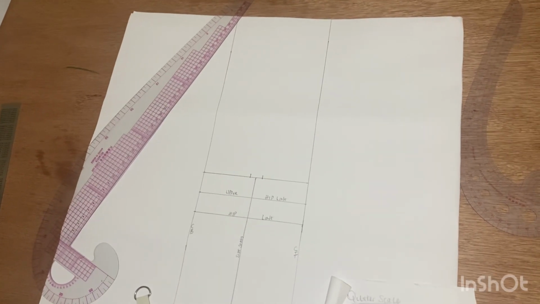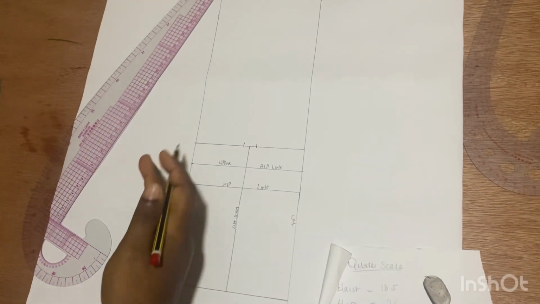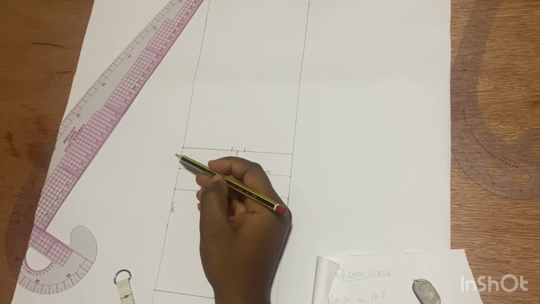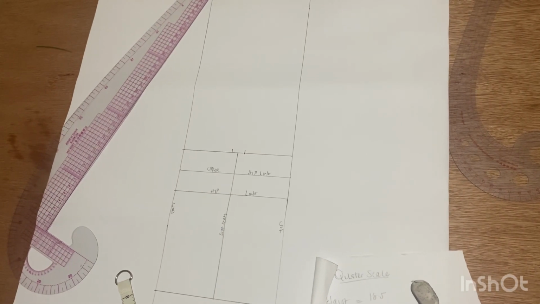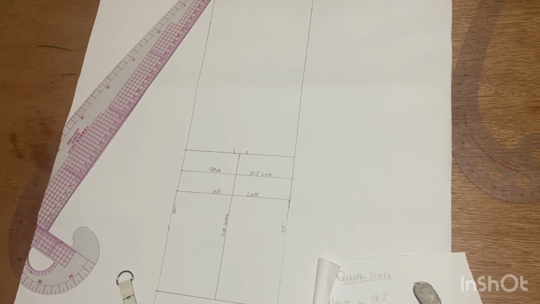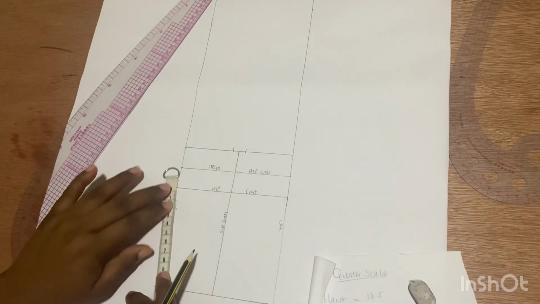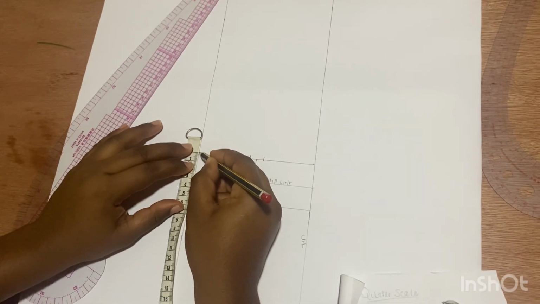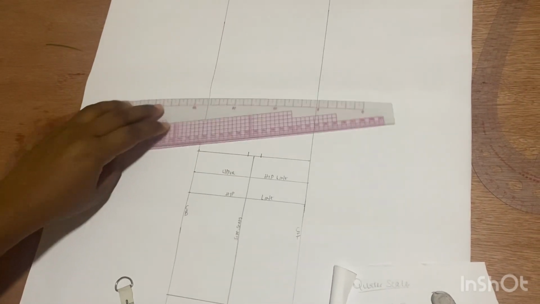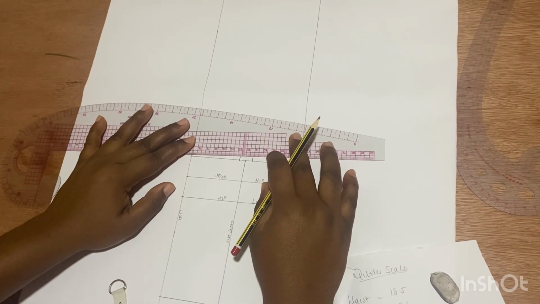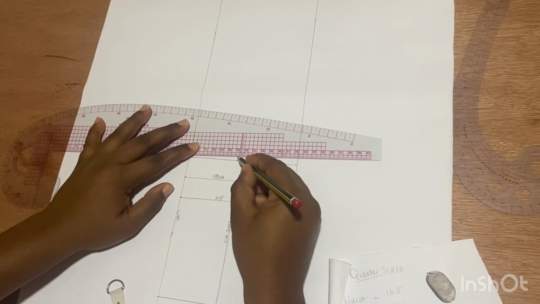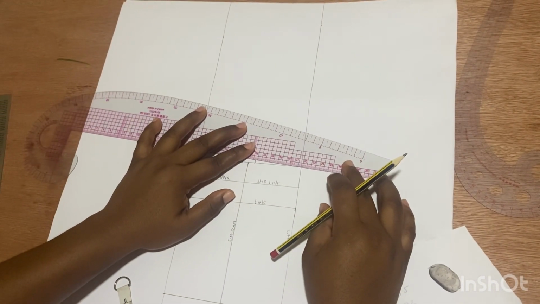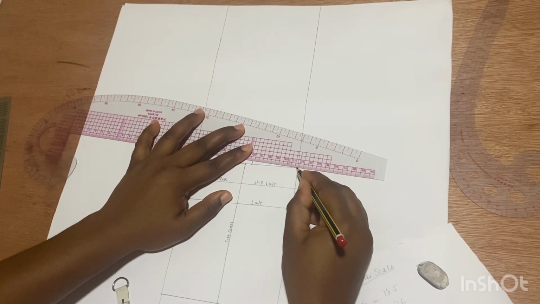Next, at the top of the CB, for full scale, you have to take up 0.5. For half scale, you have to take up 0.25. For quarter scale, you divide 0.25 into 2. That's 0.125. So it's just 0.1. This is it. And then I'll connect with a ruler to 0.125. So you connect. Next, connect to nothing on your center front.